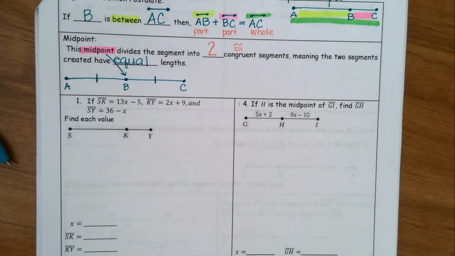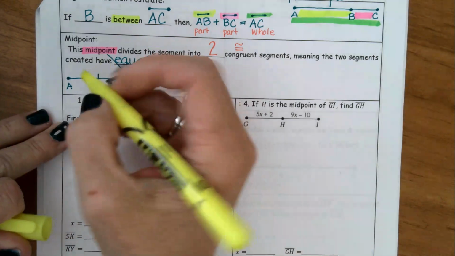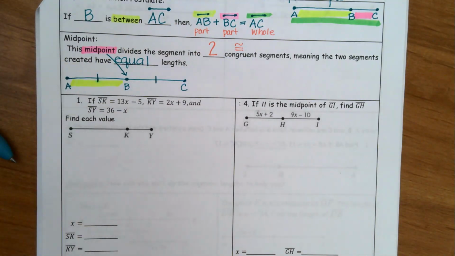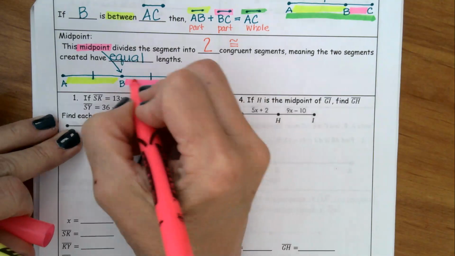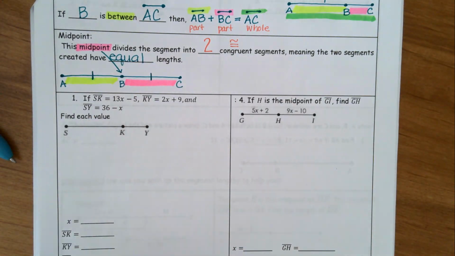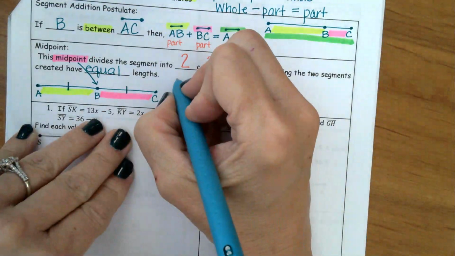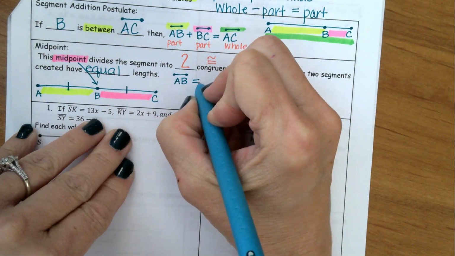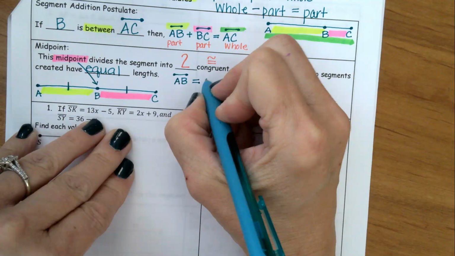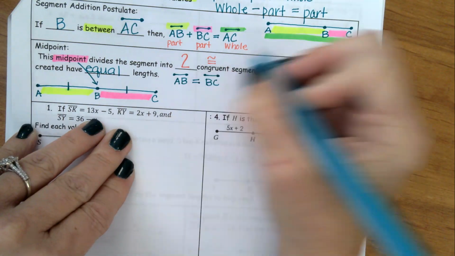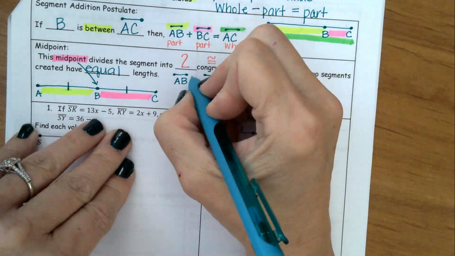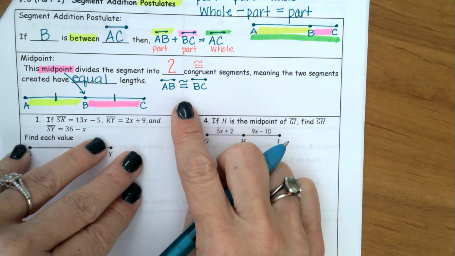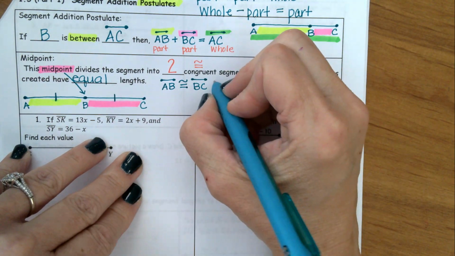Okay? So, color coding again. The AB part and the CB part. I want you to write this down. AB is congruent to BC. I'm sorry, put a little congruence symbol in. They're congruent. This is when you're talking about the segments. So this means congruent.